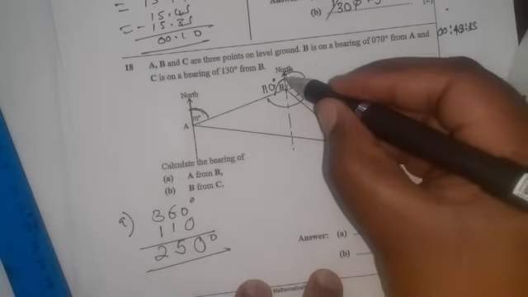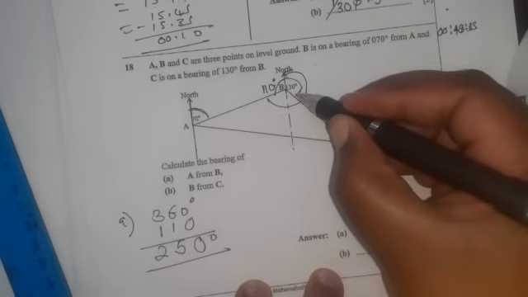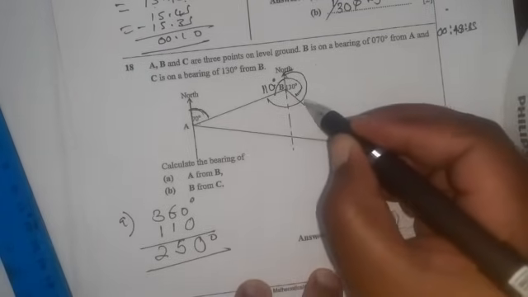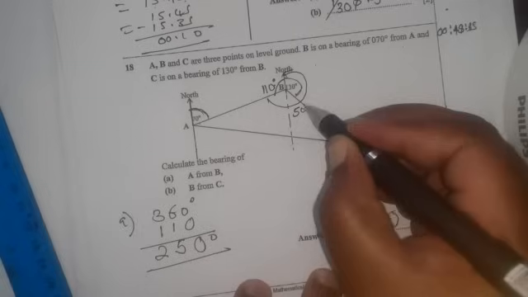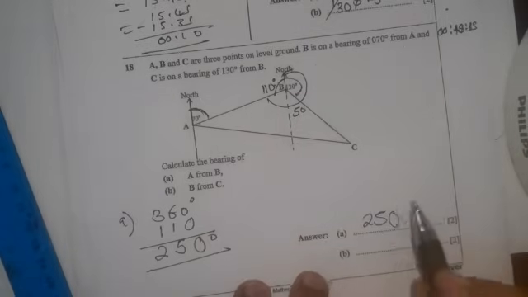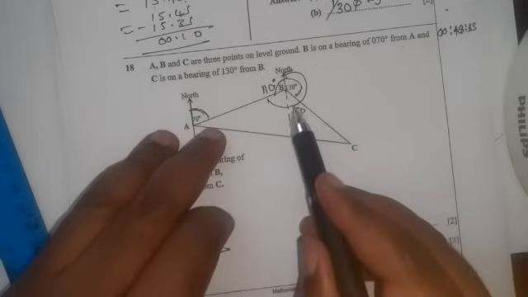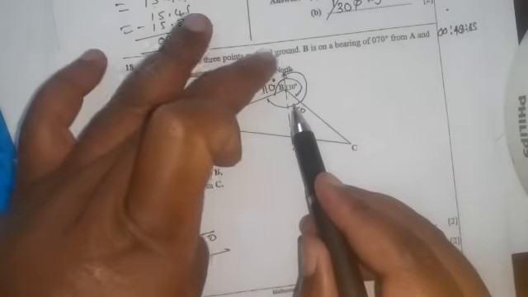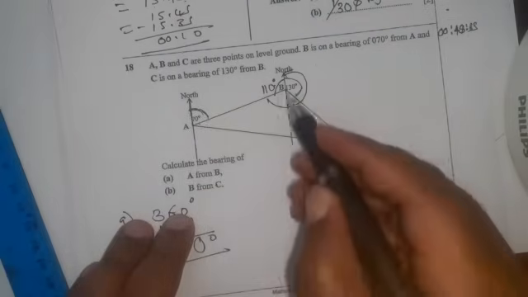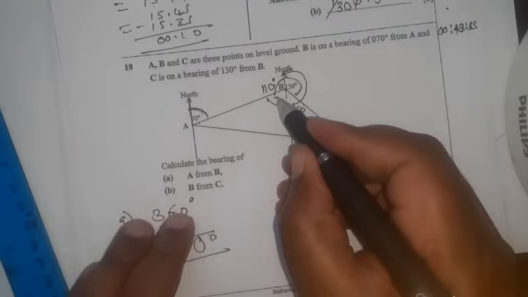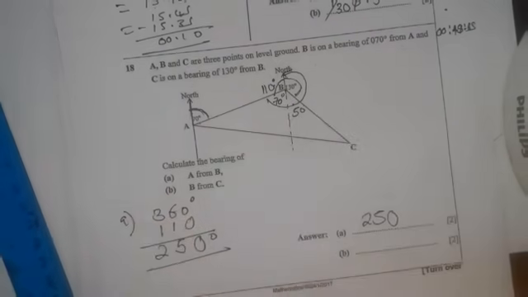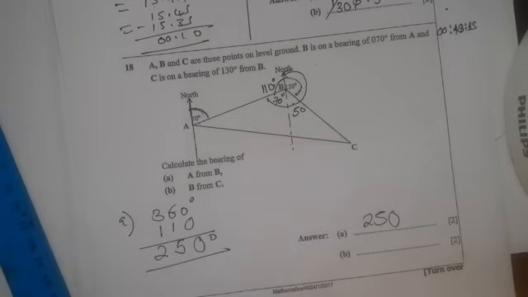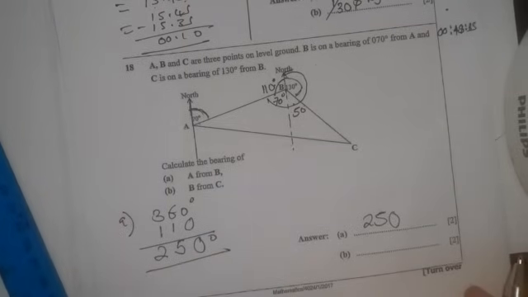Now, we know that from here to there, it is 130. It means this alone is 50 degrees. Now, if this is 50 degrees, and this is 110, these are alternate. Simply means that this is 70 degrees. I hope that is clear.